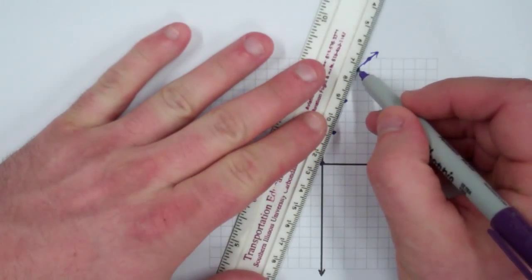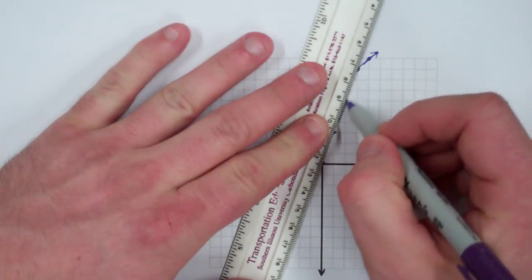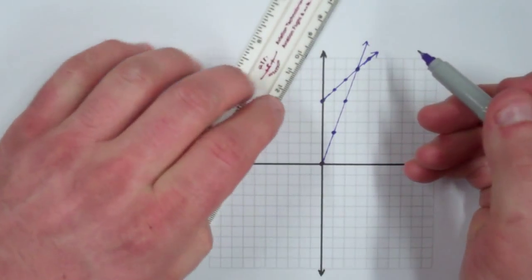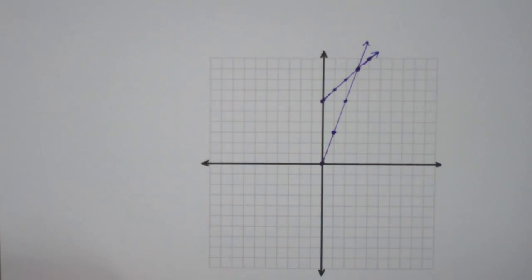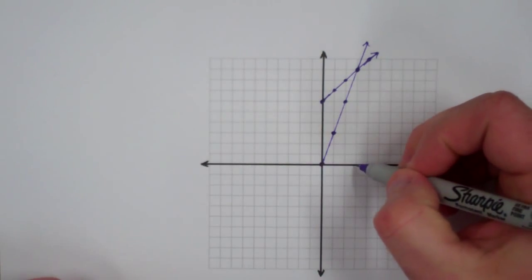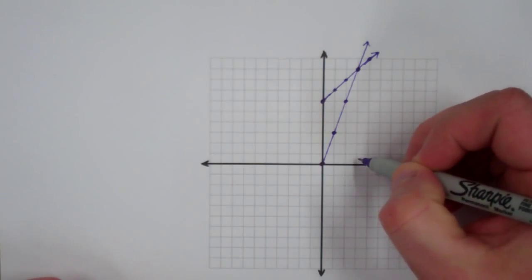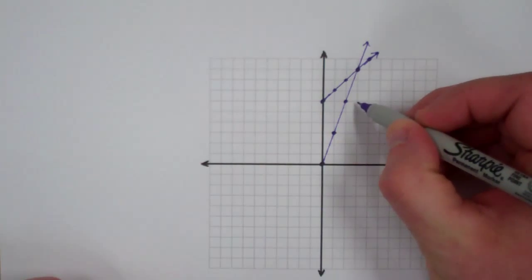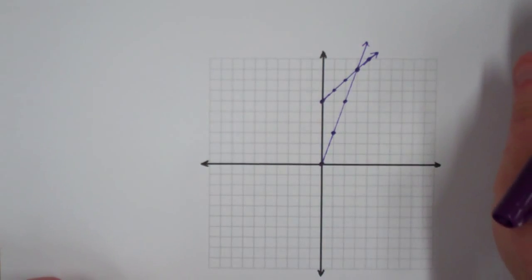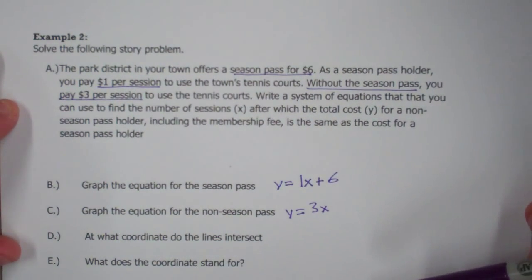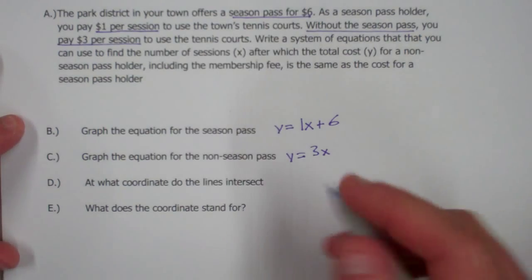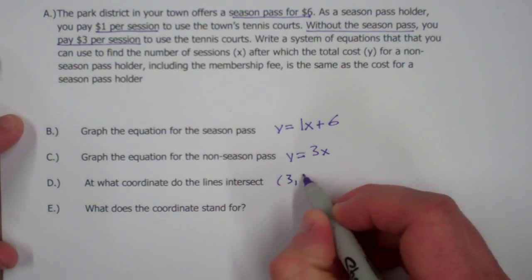So you can see here that these lines intersect actually on the graph, which is nice. Sometimes you have to adjust the scale, but this one it tends to work out here. And so we've got 3 as our x value, and 1, 2, 3, 4, 5, 6, 7, 8, 9. So 3, 9 is the coordinate here, which is, we'll switch papers again, and that is the answer to D. So D would be 3, 9.